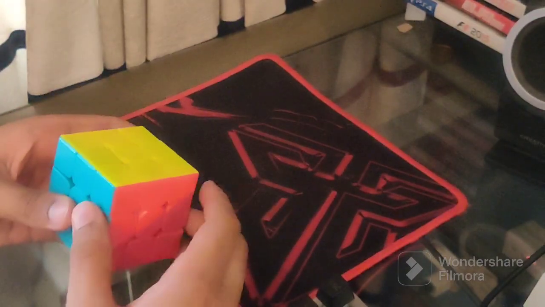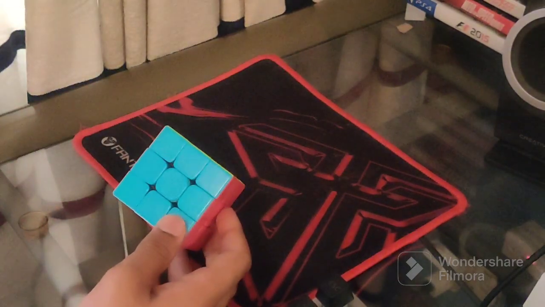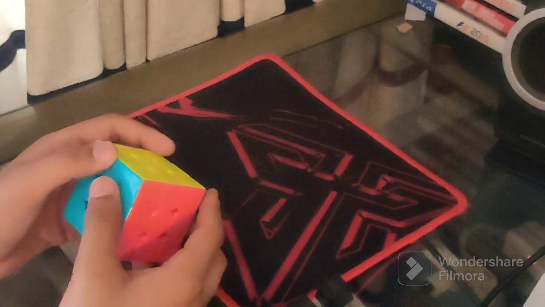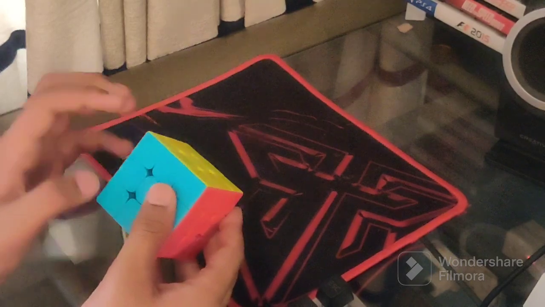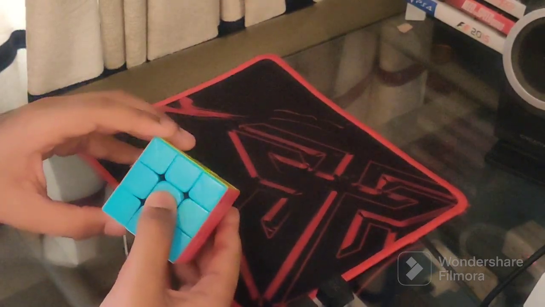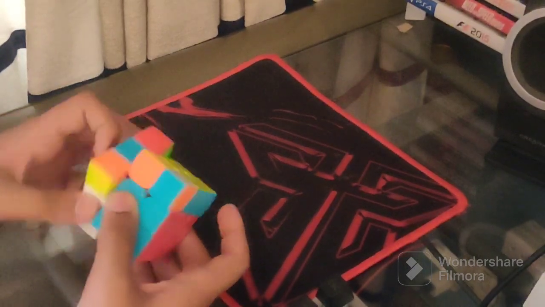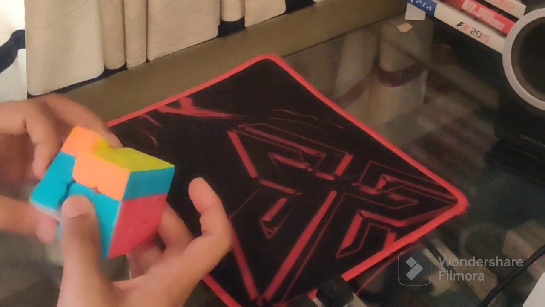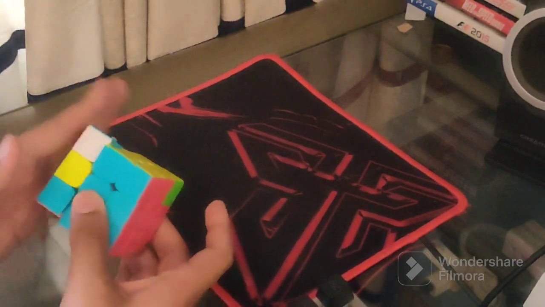You can practice this by just doing it again and again, like this. The next algorithm you have to learn is the left hand algorithm, which is basically the left hand version of the right hand algorithm. So it goes like this. You just repeat. To practice, I'm just repeating it again and again. But yeah, this is the left hand algorithm.